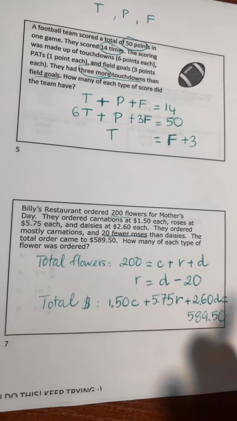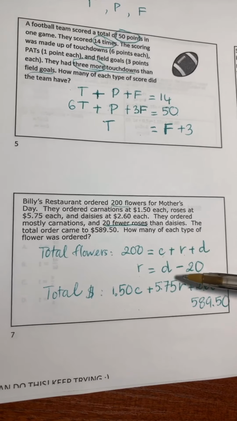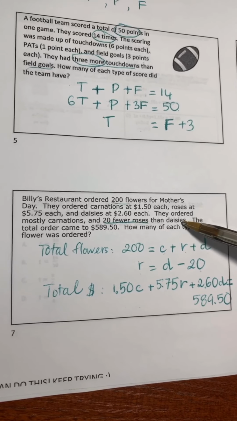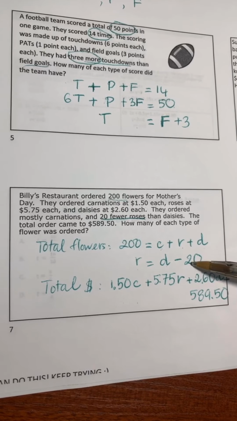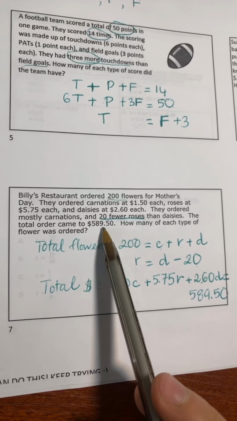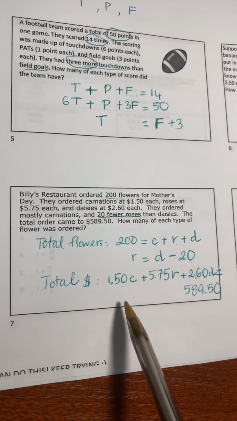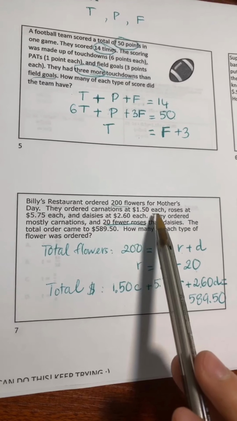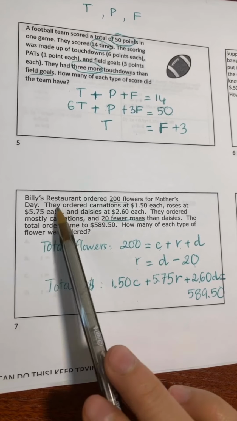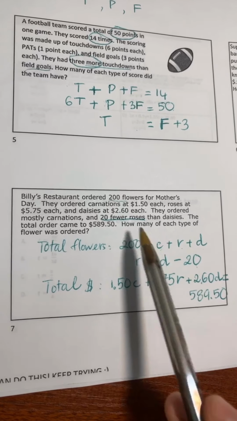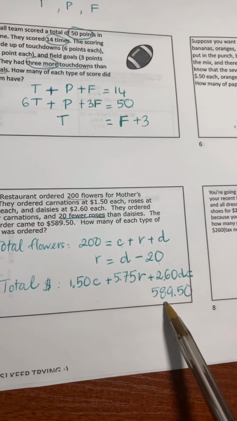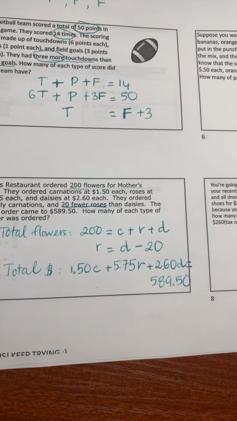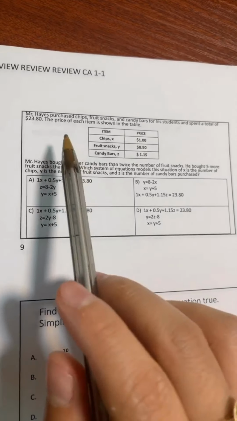Okay, so there we have it. Total of number of flowers. The number of roses right here is 20 fewer than Daisy, so I'm subtracting that from Daisy minus 20. Total money is $589.50. So I'm multiplying each type with how much it costs. Okay, right here for roses and right here for Daisy. Add them all together and we equal to the total money, which is $589.50. Okay, next problem, we have Mr.